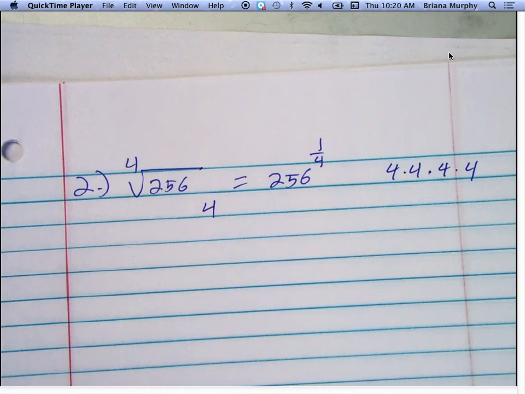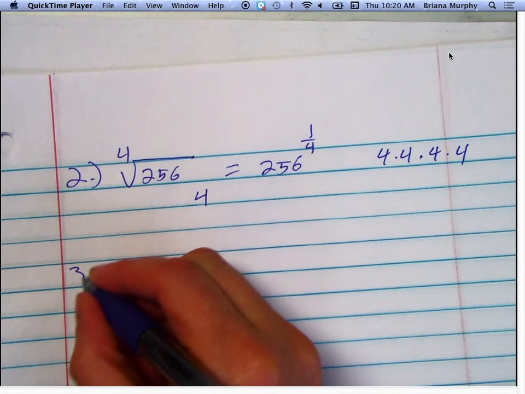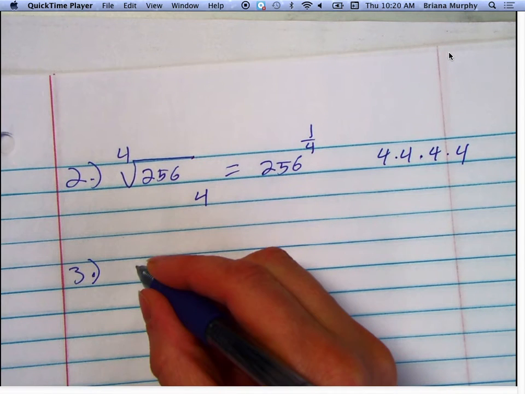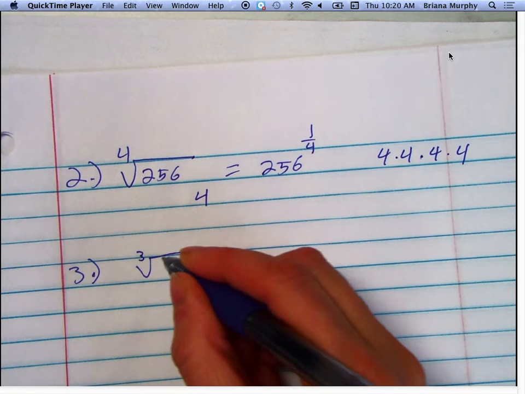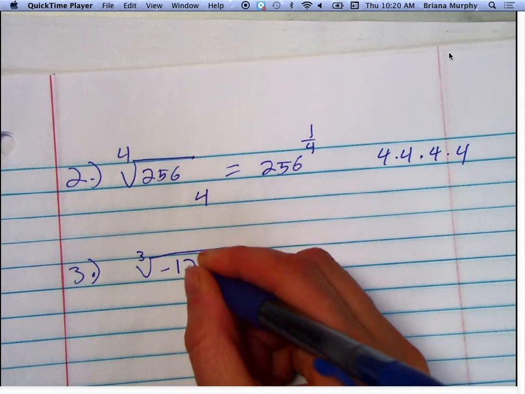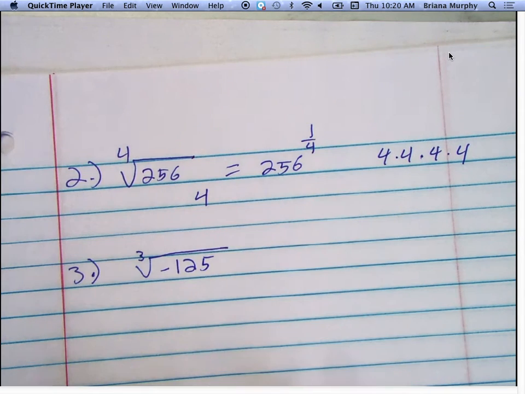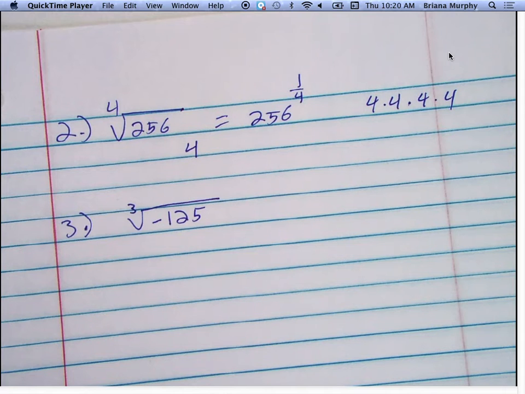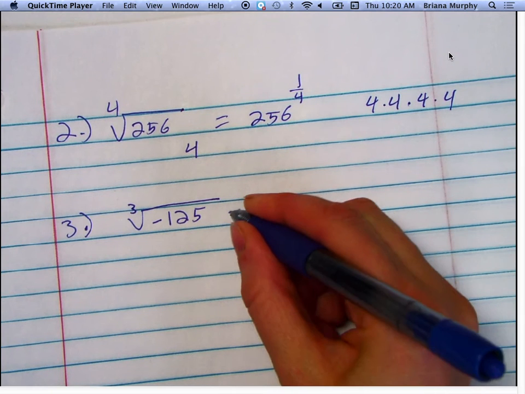Okay, let's try another one, but I'm going to put something else in there and see if you guys get it. What is the cubed root of negative 125? Okay, first, what is that in terms of an exponent instead of a radical?